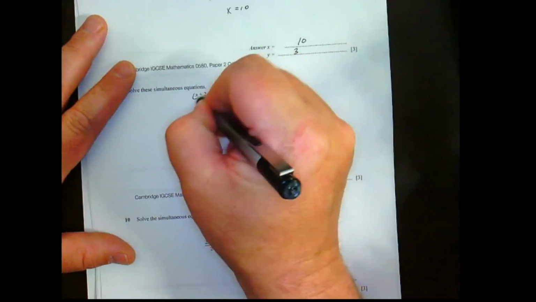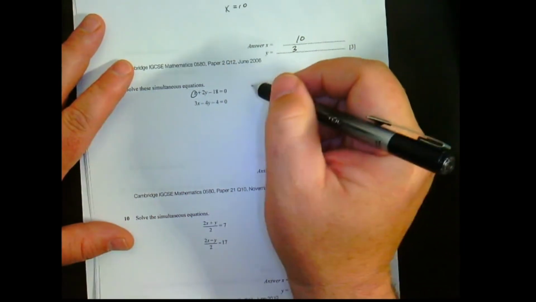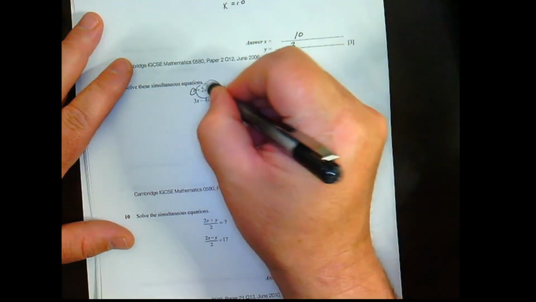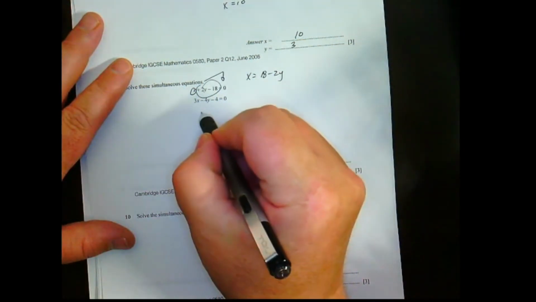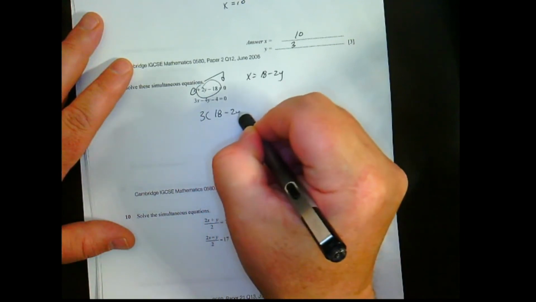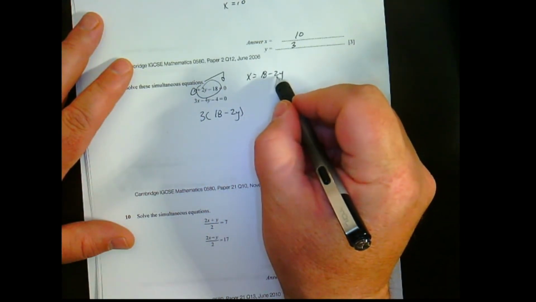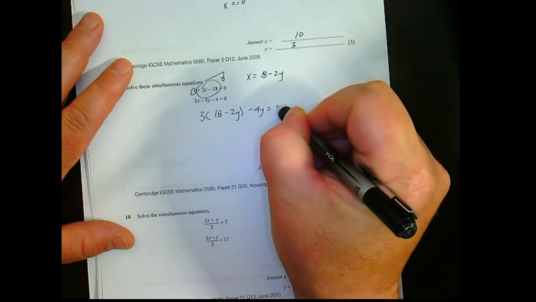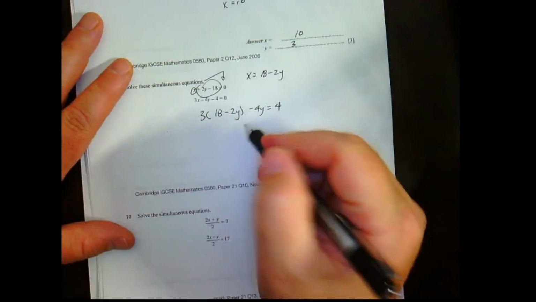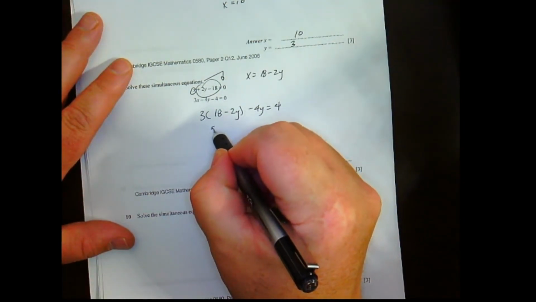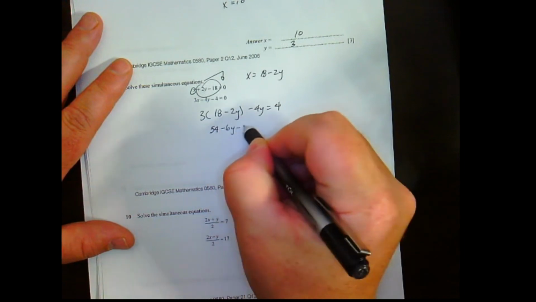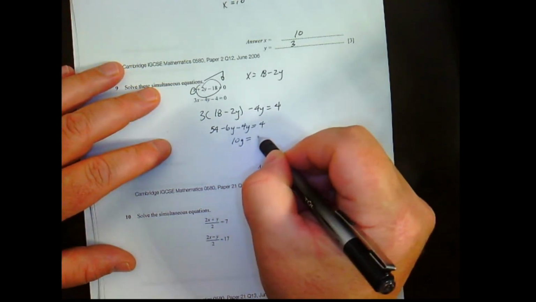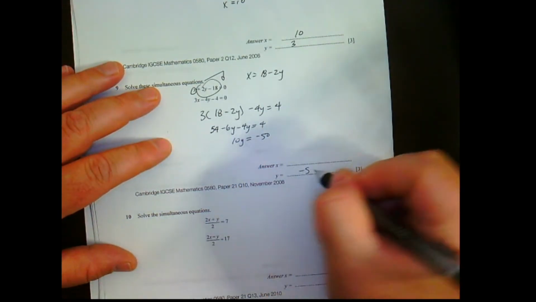This one I'm going to use elimination because I have a coefficient of 1 for that. So x is going to be 18 minus 2y. I'm going to solve, right? I'm going to move those to the other side. And so I'm going to do 3 times 18 minus 2y. Notice I put the negative second just because it fits better. Minus 4y, and I'm going to move the 4 to the other side so that it equals 4. So 54 minus 6y minus 4y equals 4. So 10y equals -50, so y is -5.